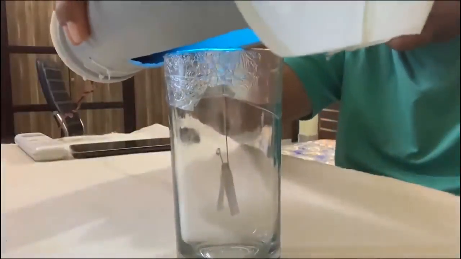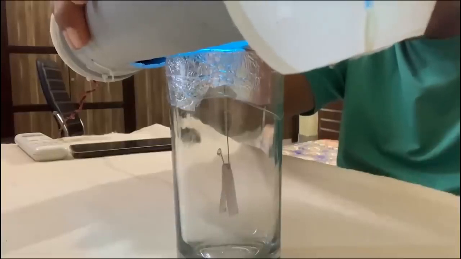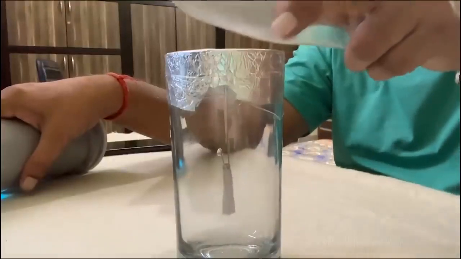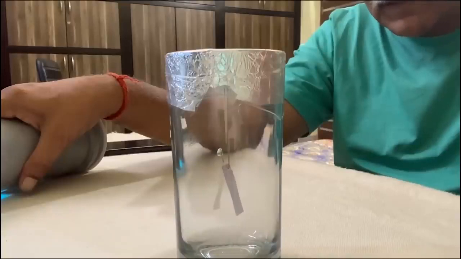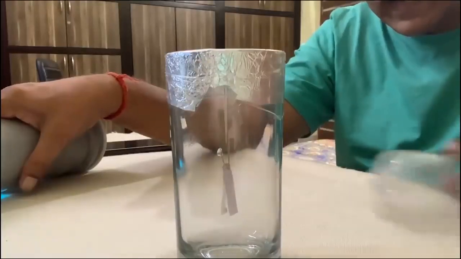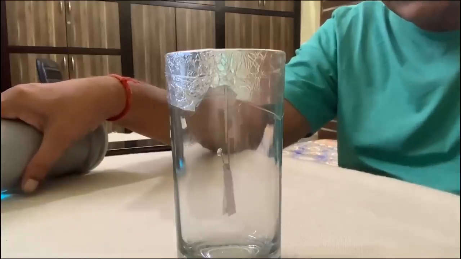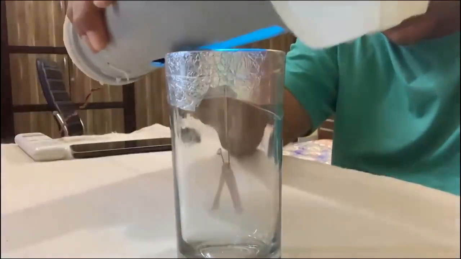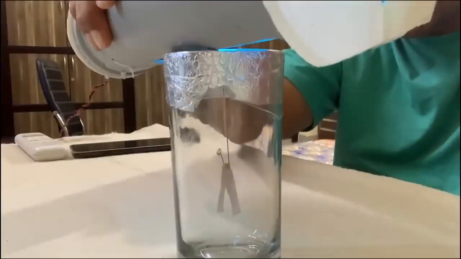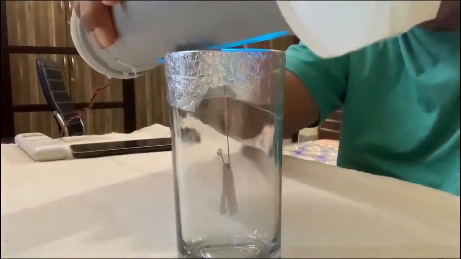Okay, once again, without UV, it takes much longer time. See, it's taking much longer time. Okay, and with UV, it starts decreasing much more quickly. So that's the experiment.